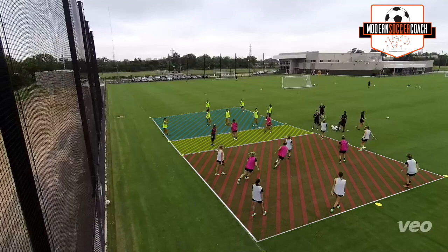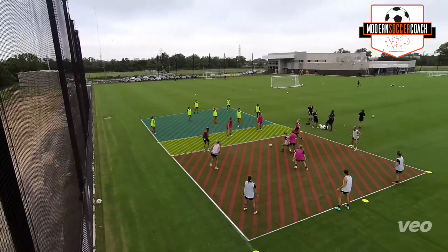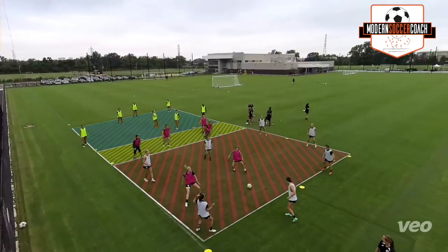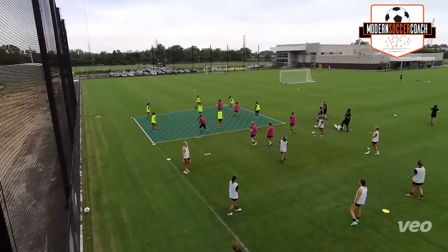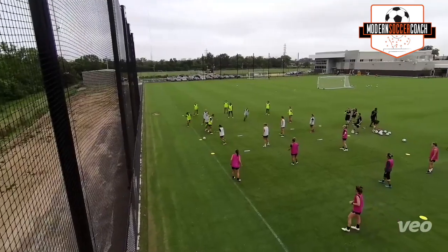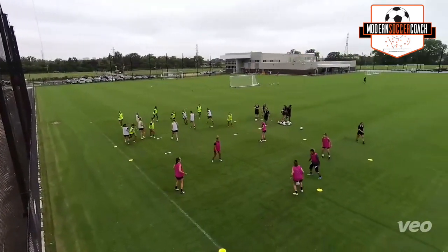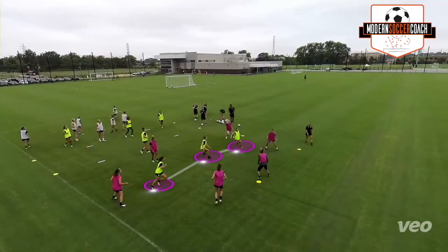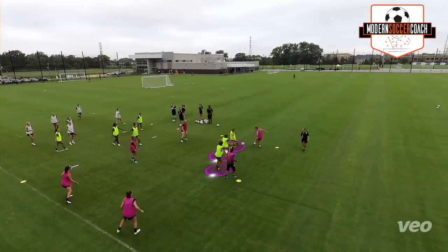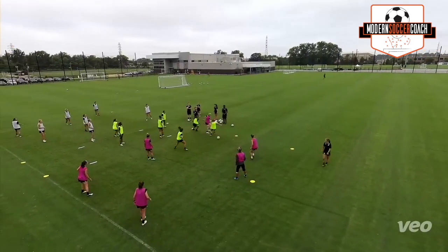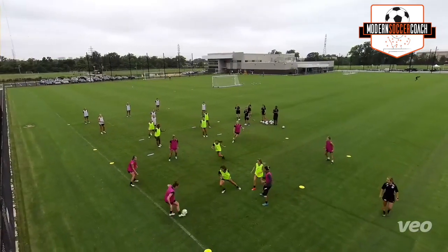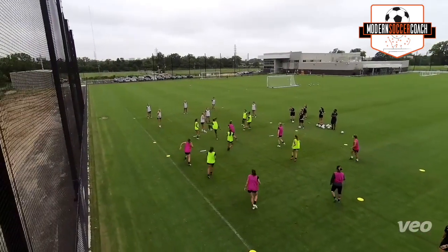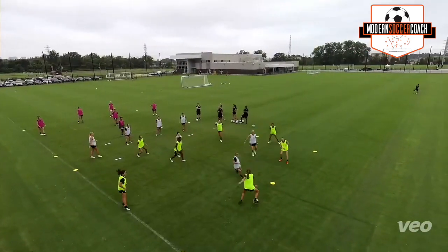So again, it's about that quick ball movement, getting 3 passes, and then you can play, in this case, over the block. And then the other defenders can go. Quick transitions. Defensively, you're looking to apply pressure, and attacking, you're trying to solve pressure. Very simple. Players love it because it's fast and it's competitive and it's fun.